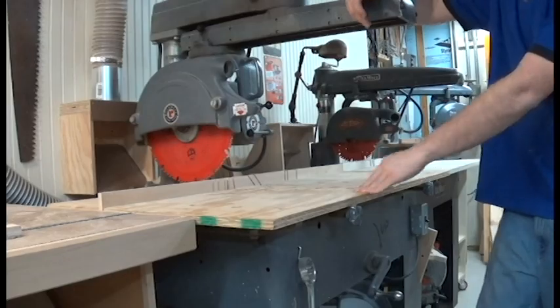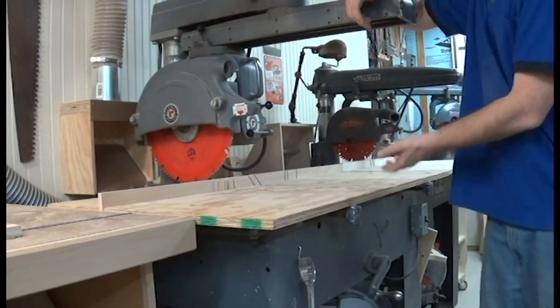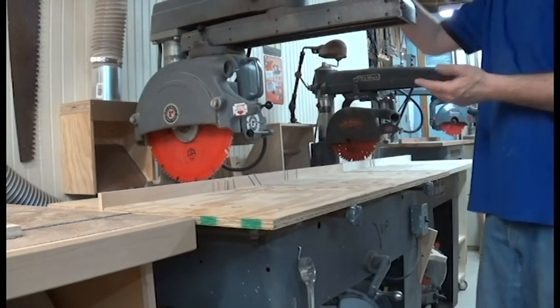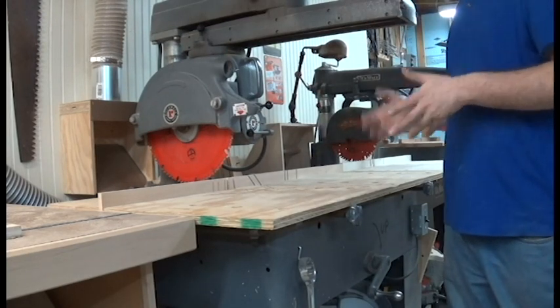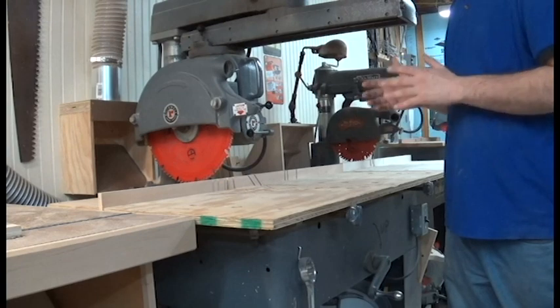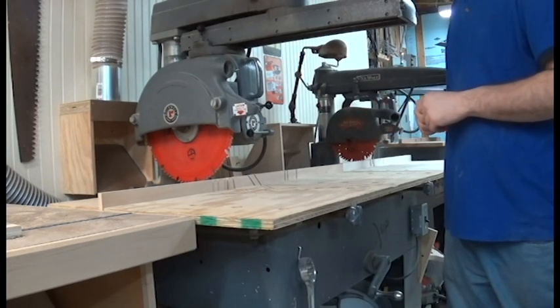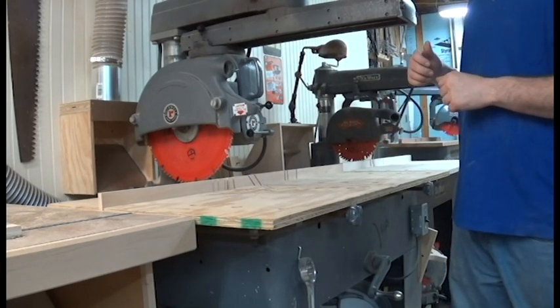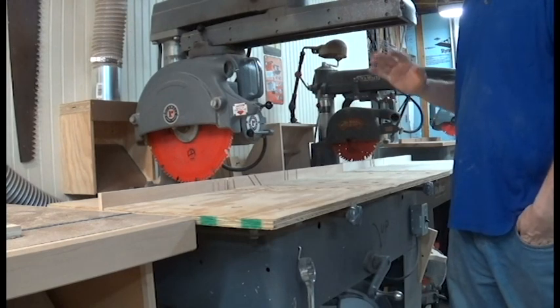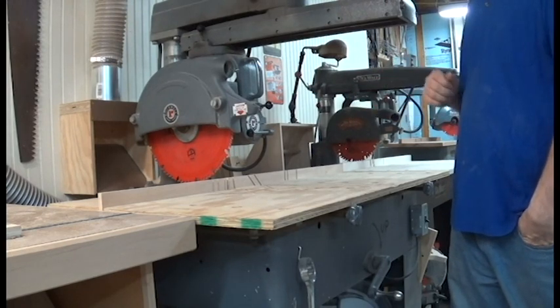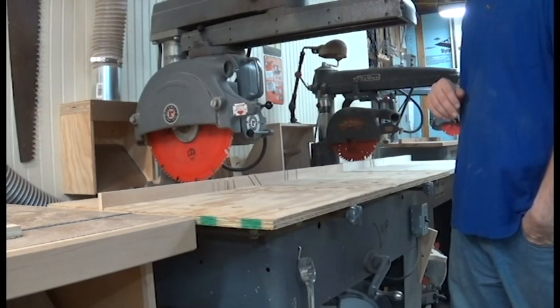For that little mitering demonstration, I just had to raise up all three saws, so now's a good time to talk about different ways of raising and lowering radial arm saws. There are three basic locations for the height adjustment crank on radial arm saws.